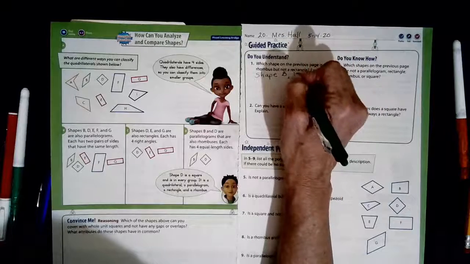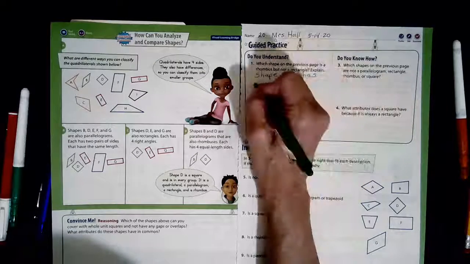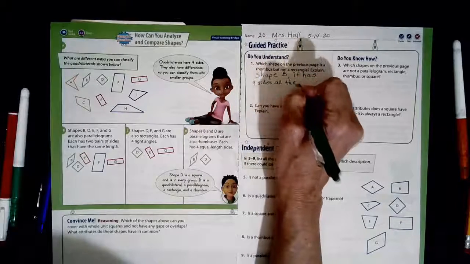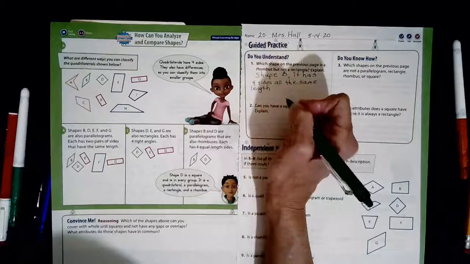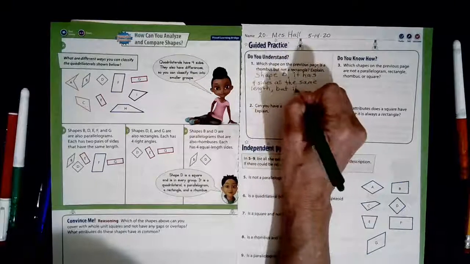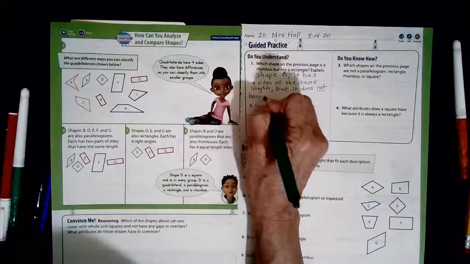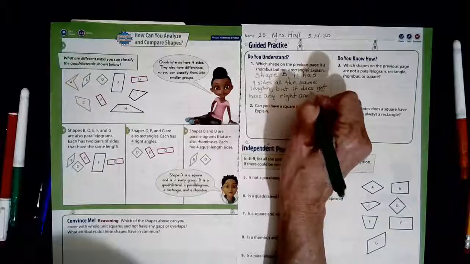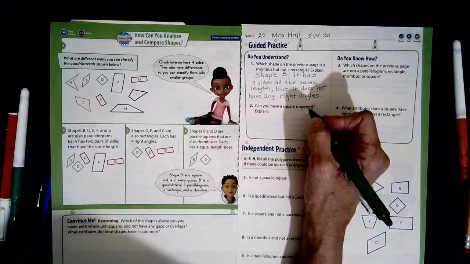Because it has exactly 4 sides, all the same length, but it does not have any right angles. So remember, a rectangle has to have those little square corners on the inside, the right angles.